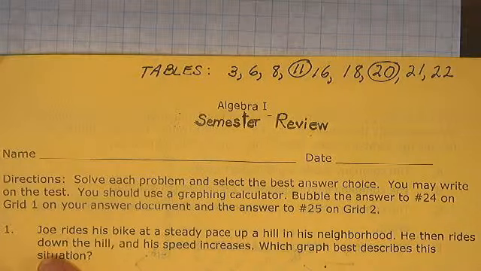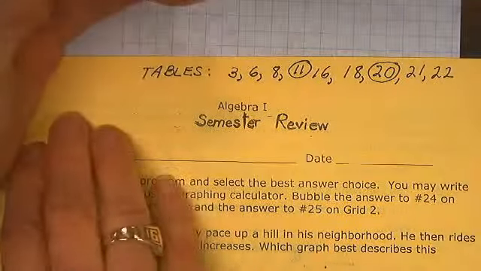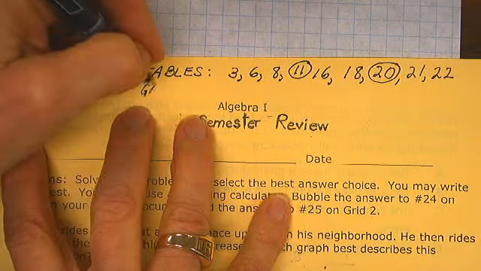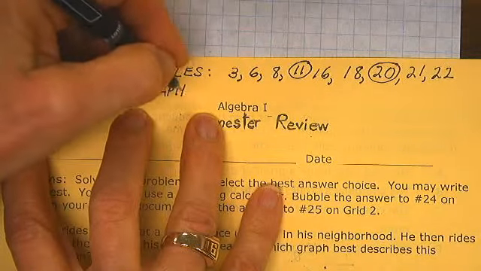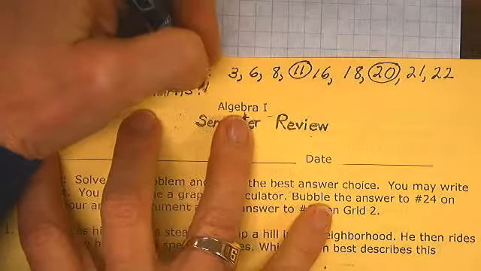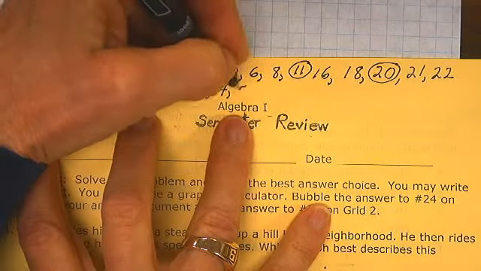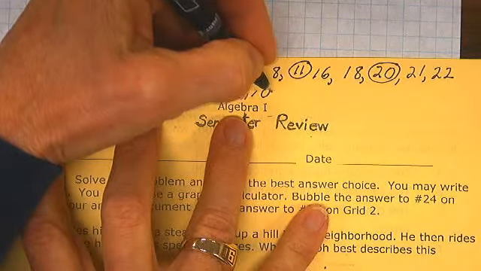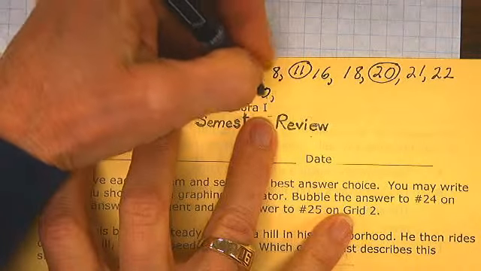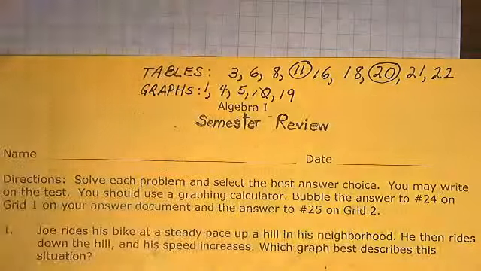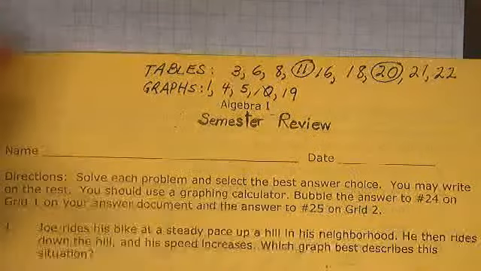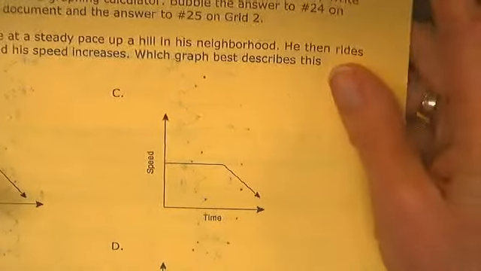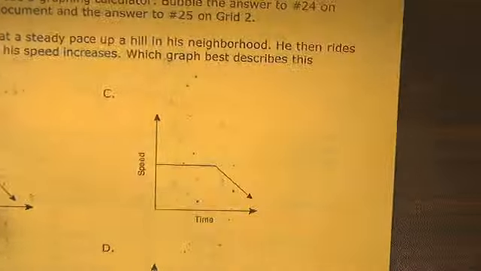The next set of problems we're going to consider are the ones involving graphs. Our graphing problems include 1, 4, 5, 10, and I believe 19. We'll begin with this group with problem 1. You'll see these problems in physics, you'll see these problems in chemistry, you'll see these problems many places.